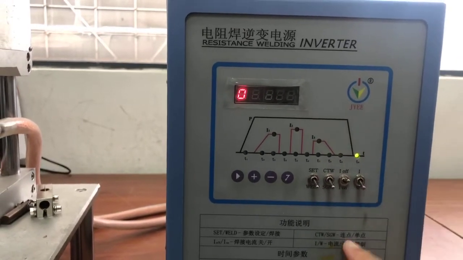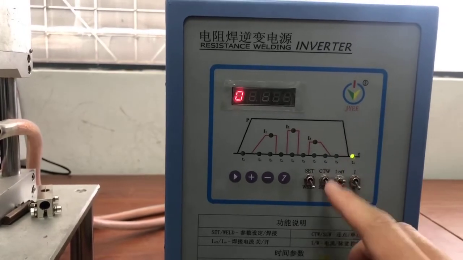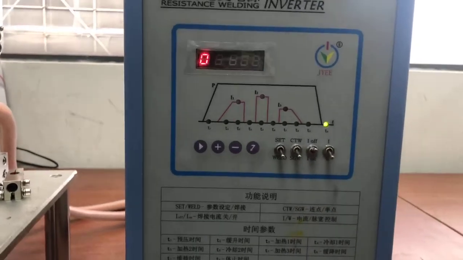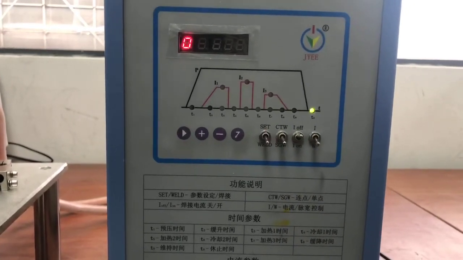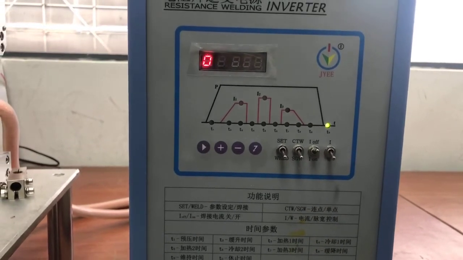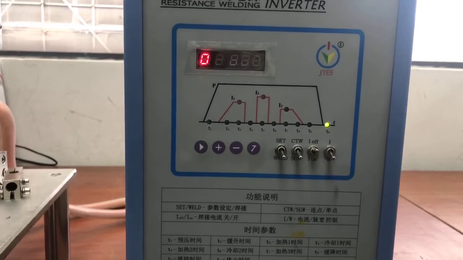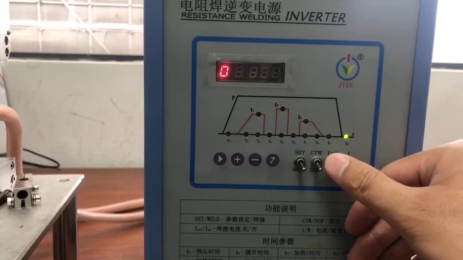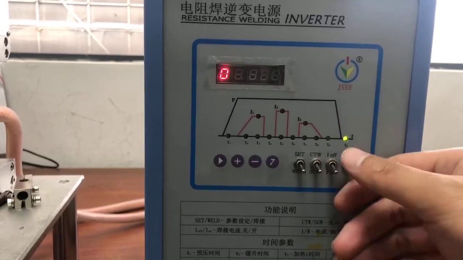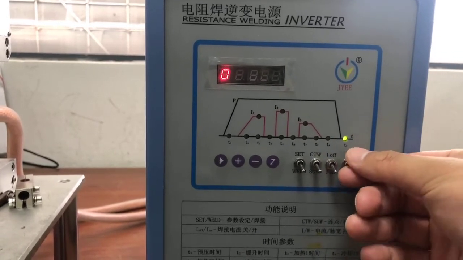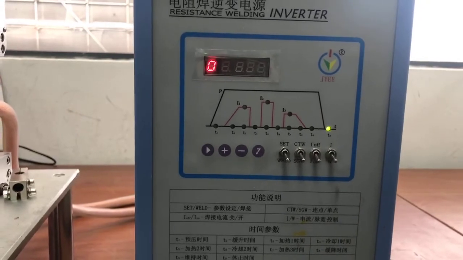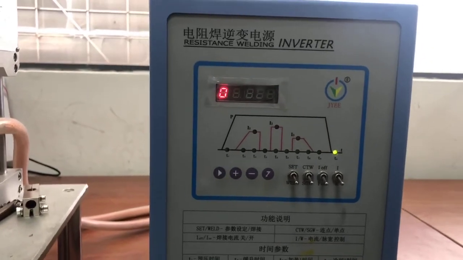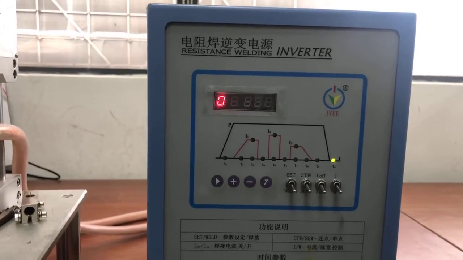This is I off. I off means when we trigger, there's no current output. It's for maintenance. If we need to maintain our welders or any other welders for safety, we can turn I off. And this is the mode, okay?